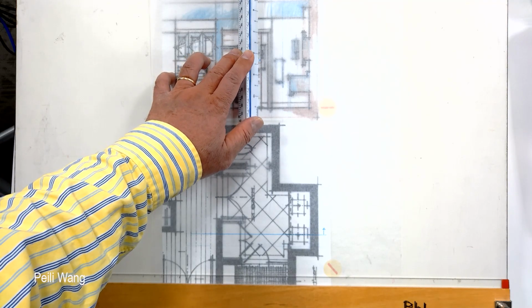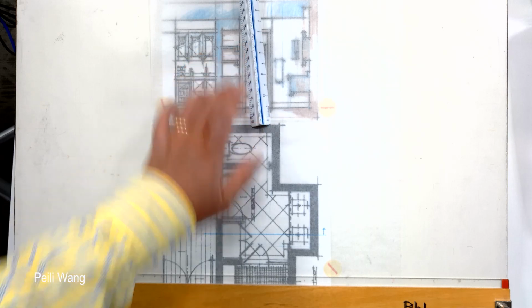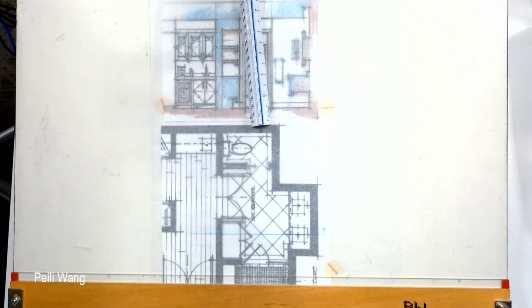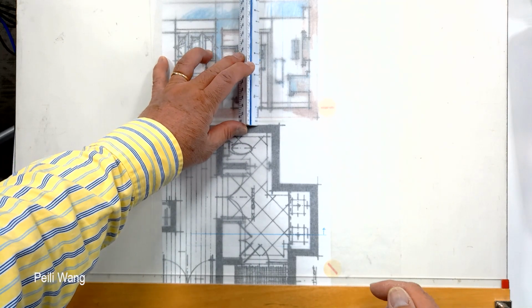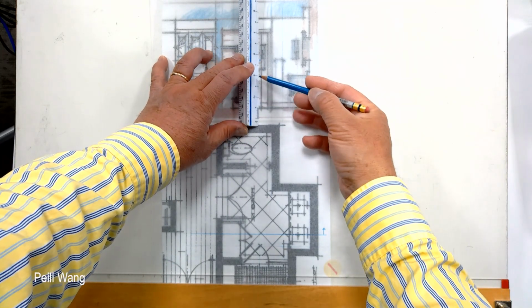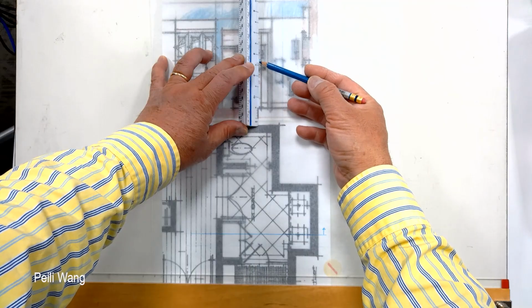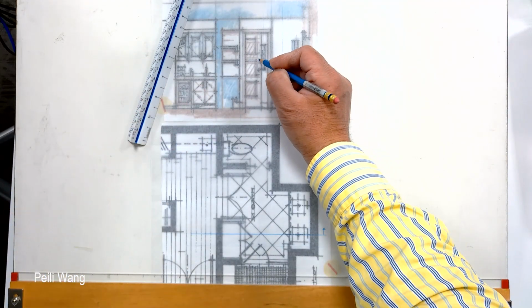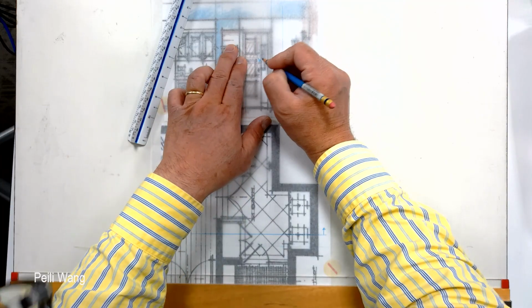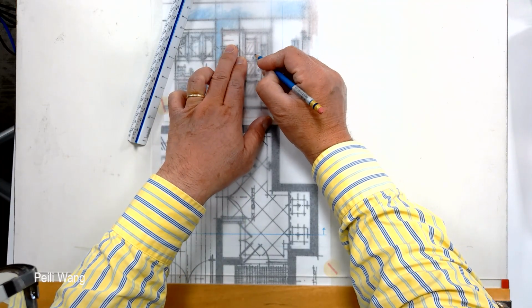This makes people more comfortable. You don't have to shoot like this. Don't do that. Be a little bit relaxed. 4'6", so I determine here's a VP, vanishing point.